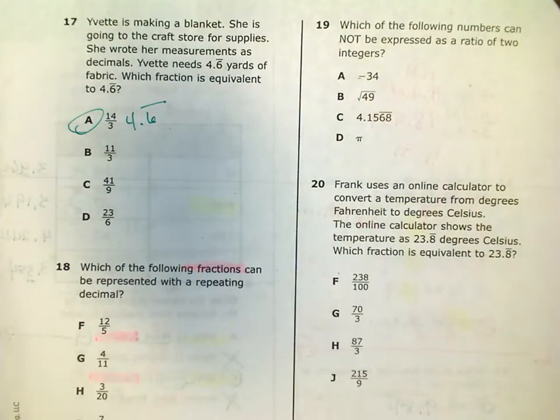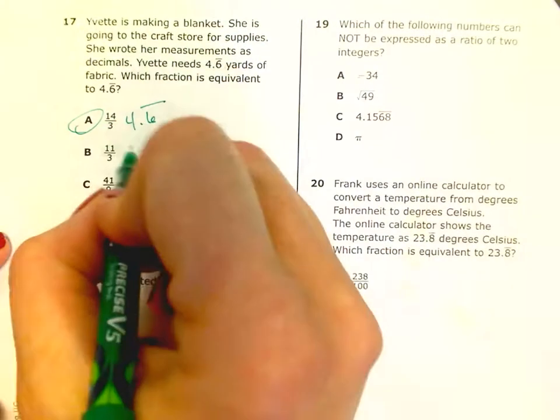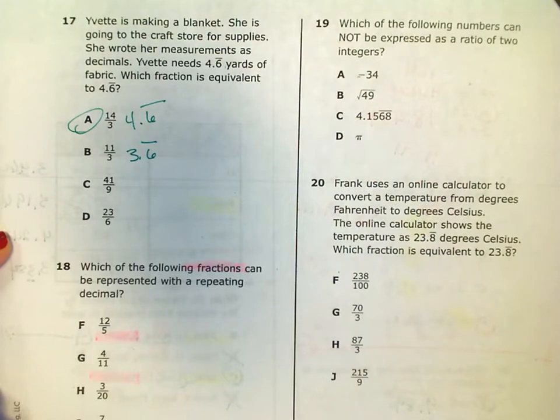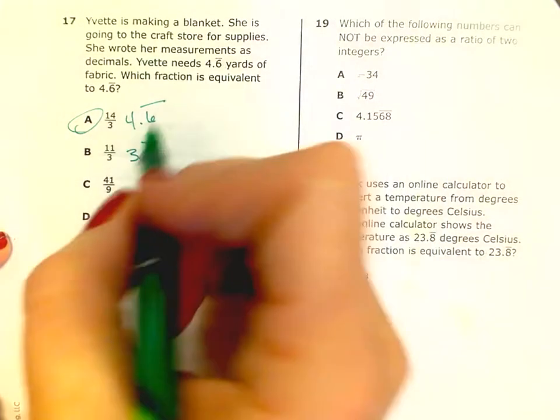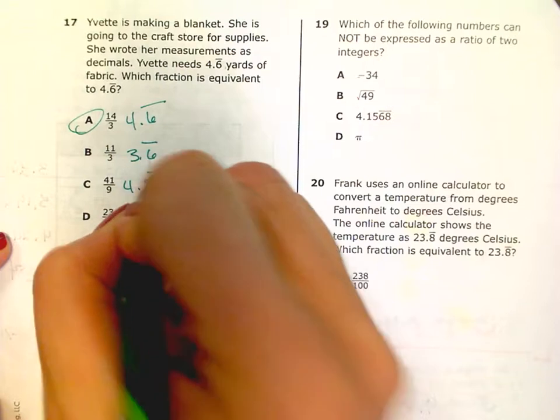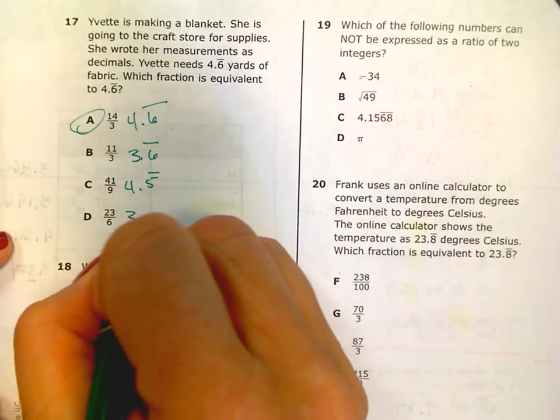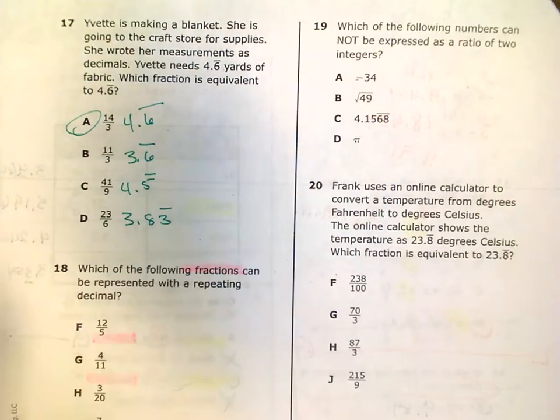If we wanted to do the rest of them, we have 11 divided by 3. That would be 3.6 repeating. 41 divided by 9, that would be 4.5 repeating. And then 23 divided by 6 would be 3.83 repeating.